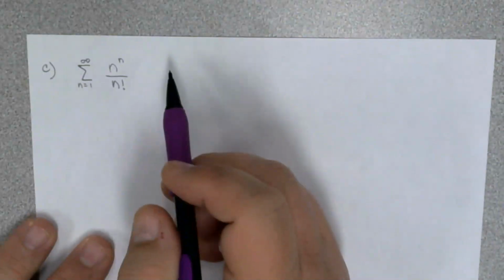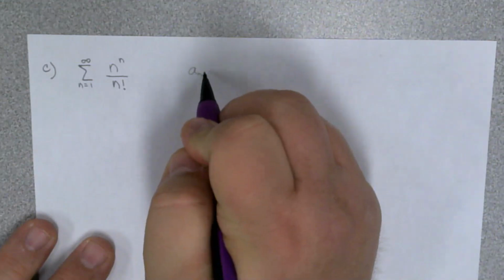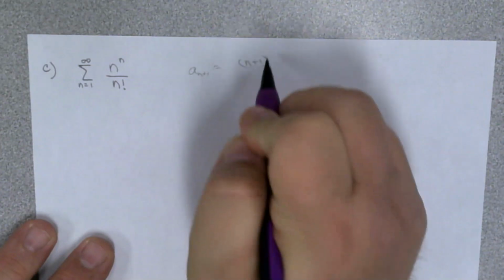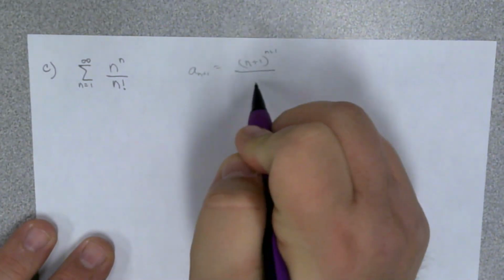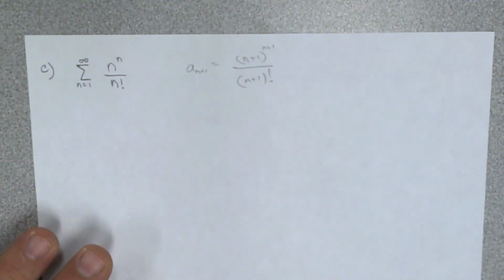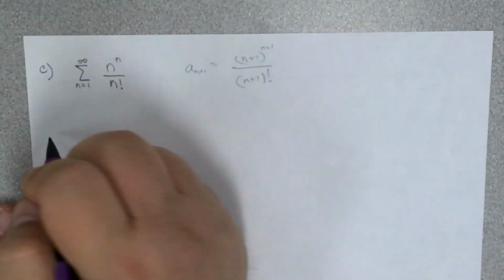Oops, there it is. So here we go. What is our n plus 1 term? N plus 1 to the n plus 1 over n plus 1 factorial. All right, so here we go.